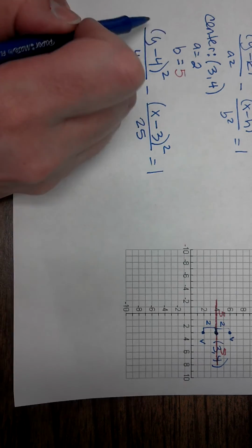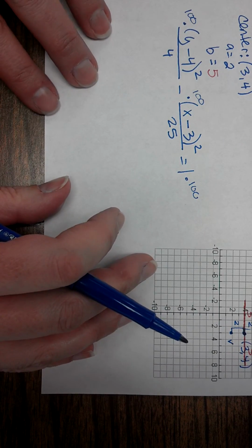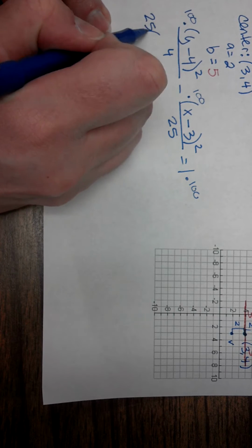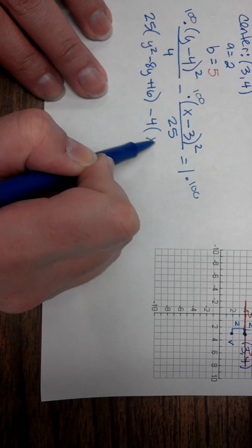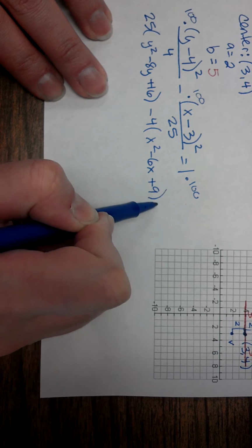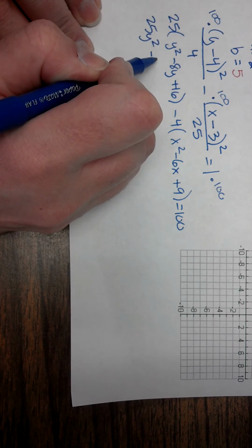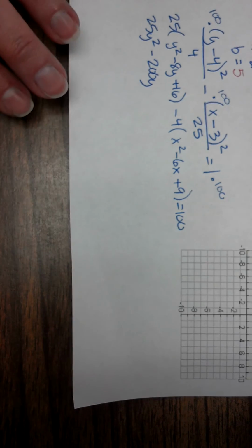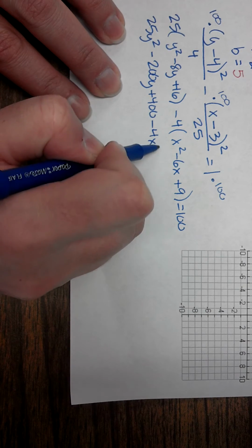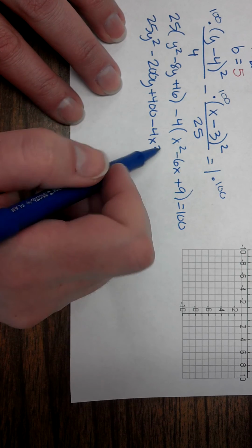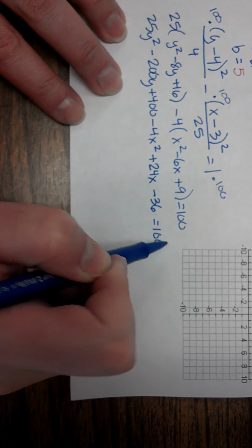Least common denominator here is 100, so let's multiply everything by 100. So that's going to give me 25. I'm going to square that right away. That's going to give me 4. Let me square that right away. Equal to 100. Let's distribute. Is that 200? 25 times 16 is 400. Please be careful for your sign here because you're distributing the negative 4. So that's going to make this plus 24x and minus 36 equal to 100.